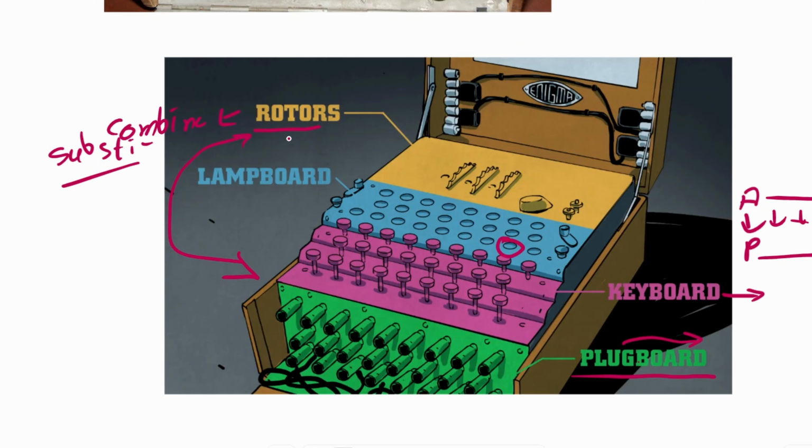And then to decrypt the message, they would do the exact opposite. They would enter the value of the cipher on the keyboard, and then they would get the value from the output. This is how the Enigma machine actually worked. The inner working of the machine implementation was a polyalphabetic substitution.